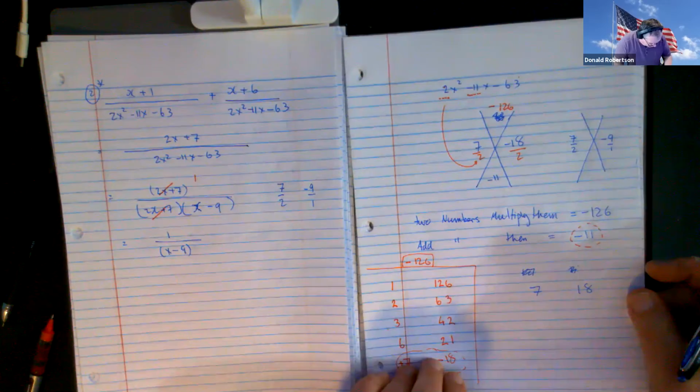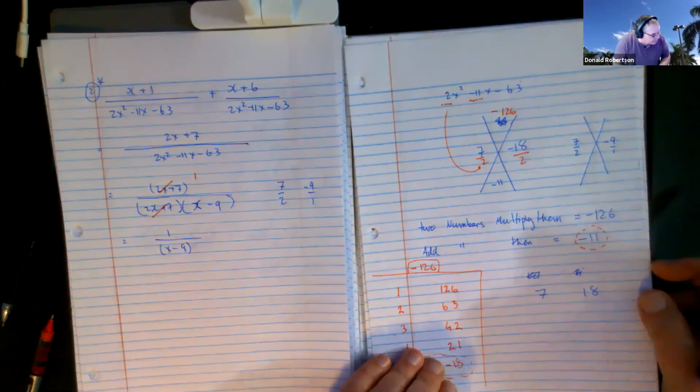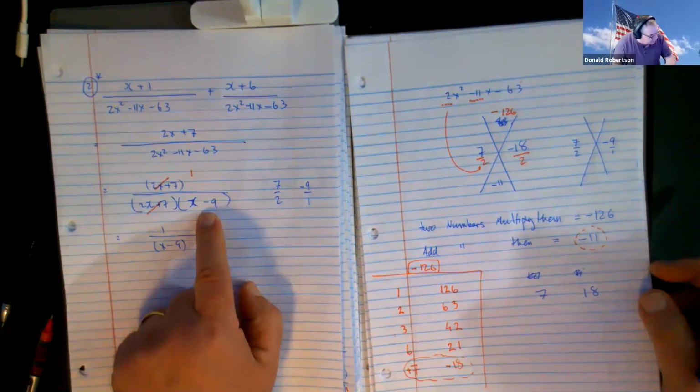Are we comfortable with this being a 1 on the top and an x minus 9 on the bottom, rather than the other way around? You see, this is in the bottom and the 1's on the top.